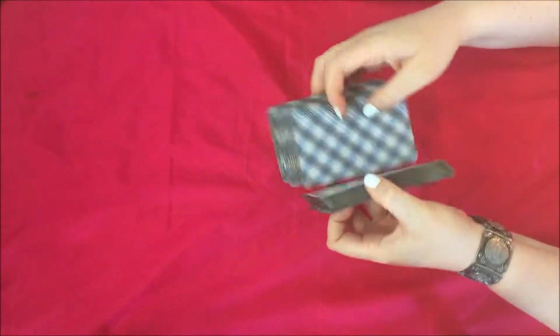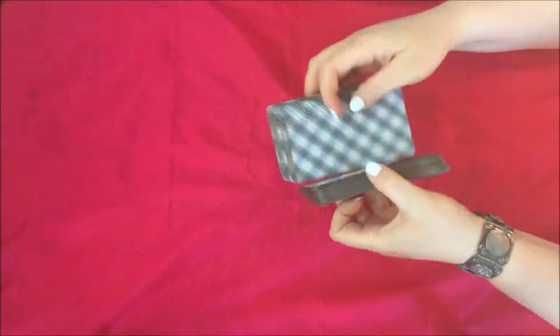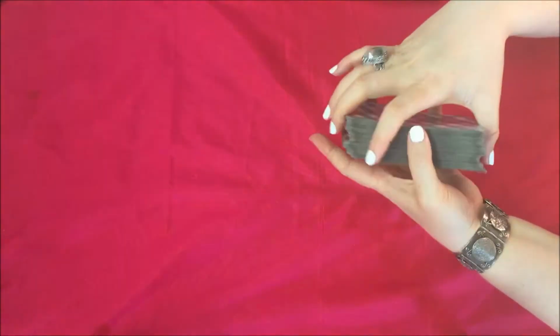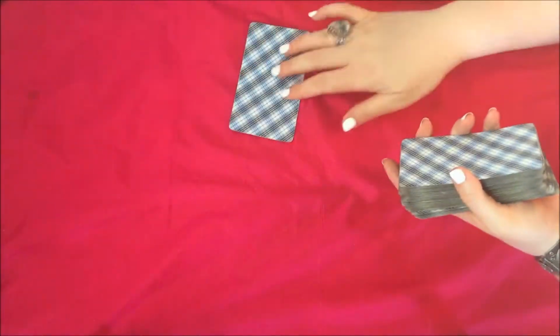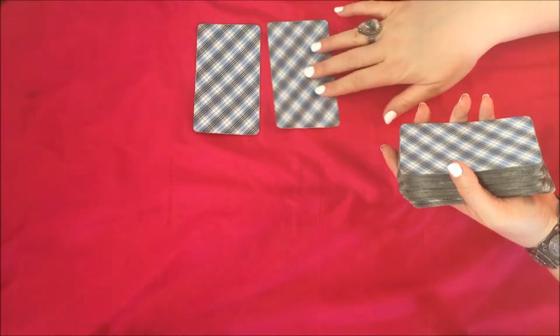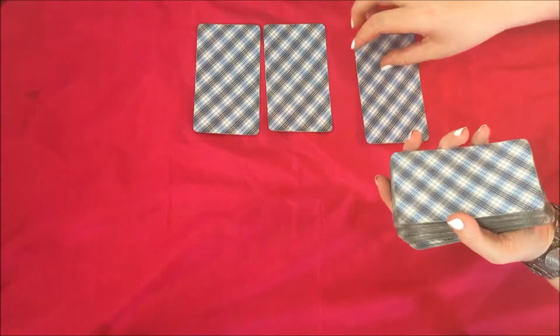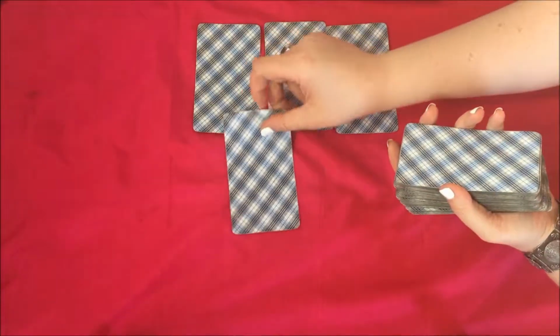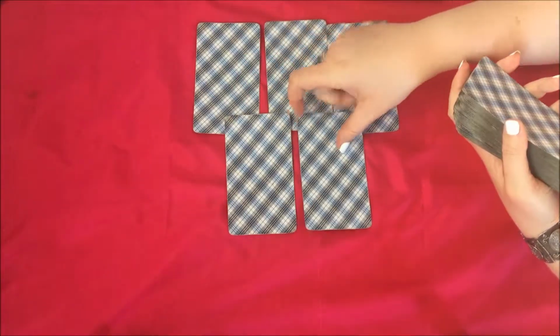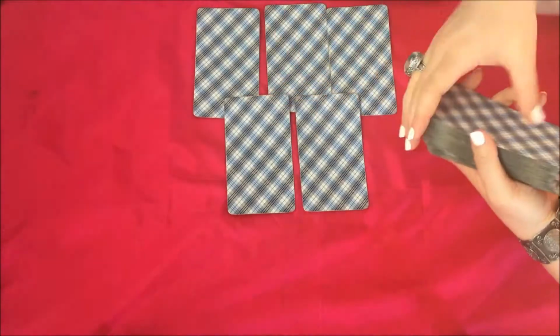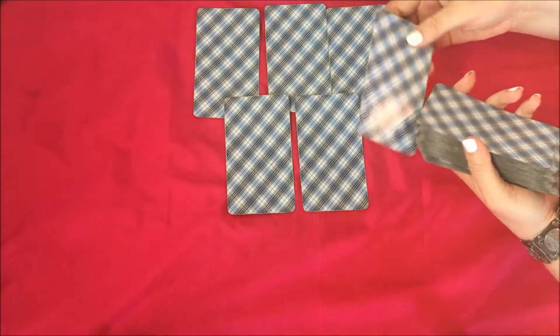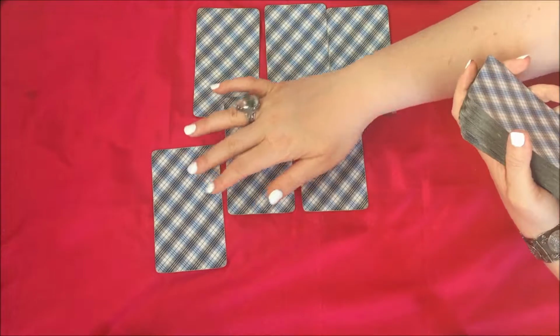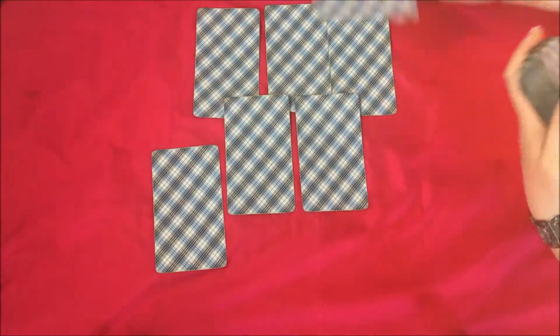The other layout I want to show you is the situation spread, which feels like a modified version of the Celtic cross. So the first card is the past circumstances. Then we have the people involved, and then the past events. Then on the next line, we have the current situation, and then your hopes and wishes. And on the last line, the sixth card is your future potential, and the seventh is the outcome or resolution.